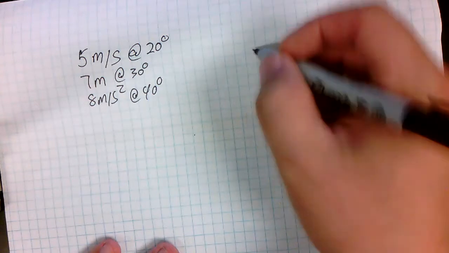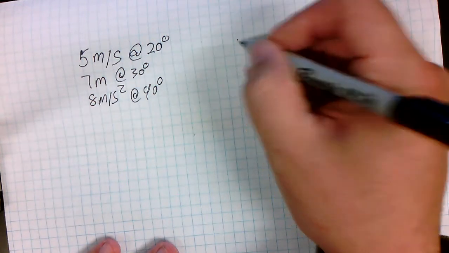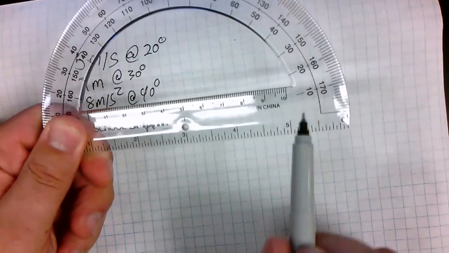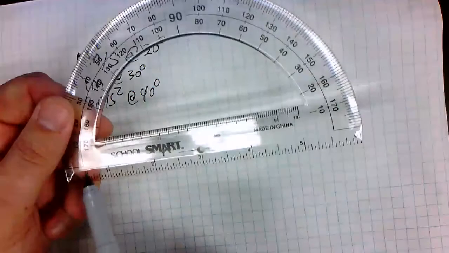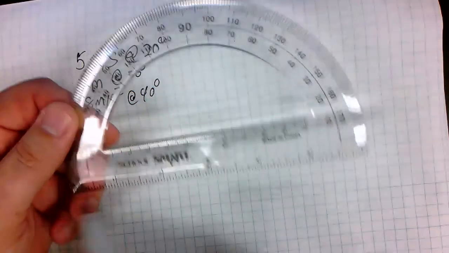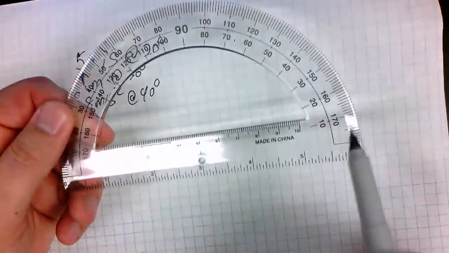Now, the other thing that we need to know before we actually do a real problem is that to add together vectors, we may need to scale it. So when you look at this protractor, it goes from 0 all the way over here to 180, and then it starts on 0 on the outside and goes over here to 180.